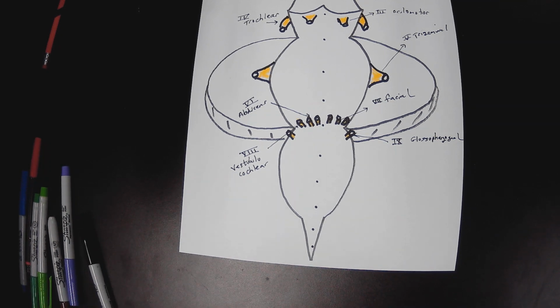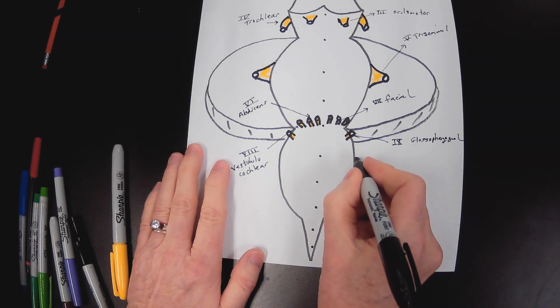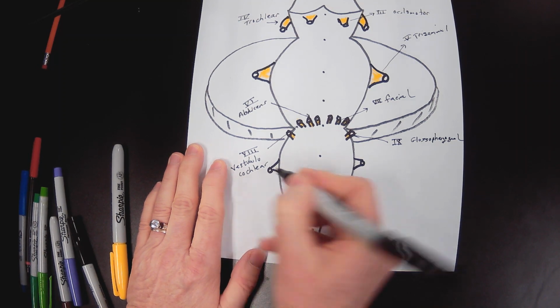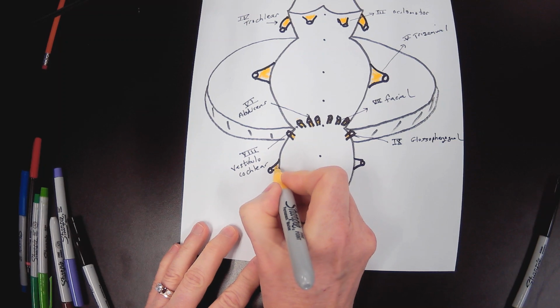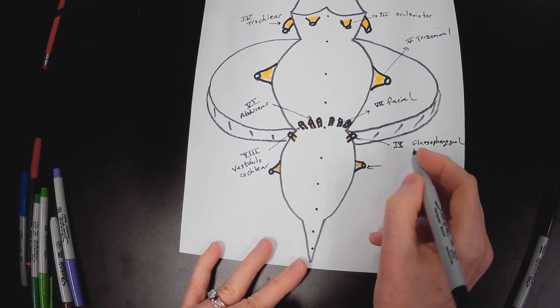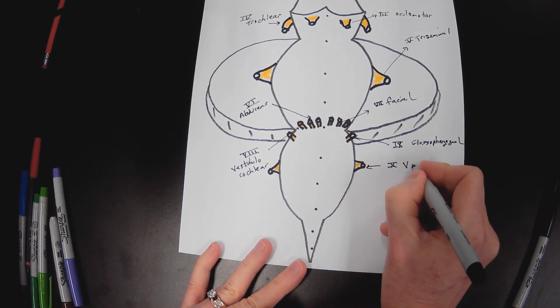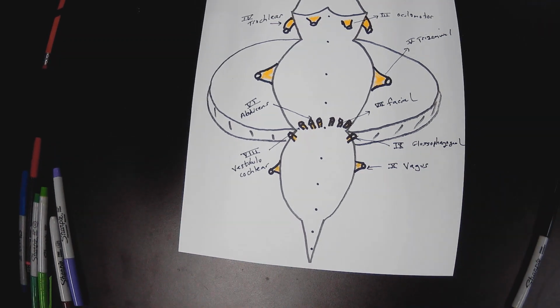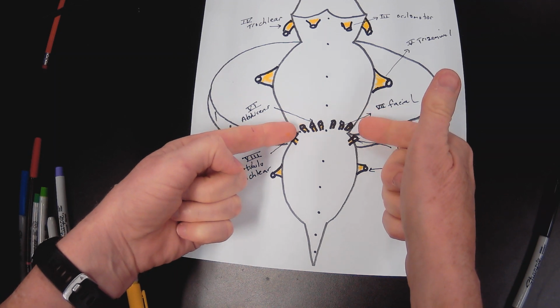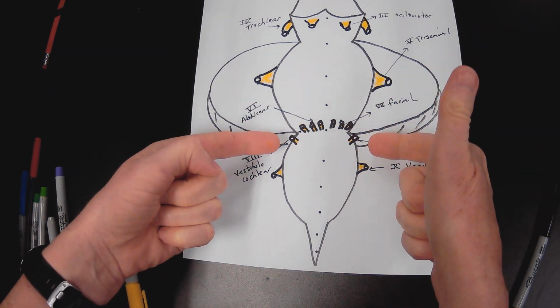Okay, moving on down, still in the medulla. There's a big one, another big one. This guy's the wanderer. Cranial nerve number 10. What's that one called? This is vagus. Okay, so 5, 6, 7, 8 in the pons. Below the pons, 9, just counting down, 10.